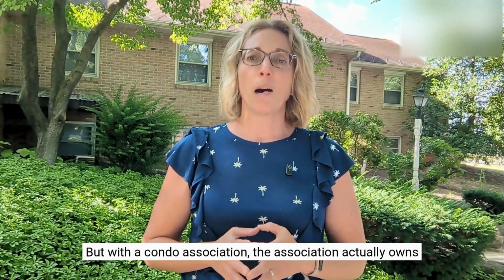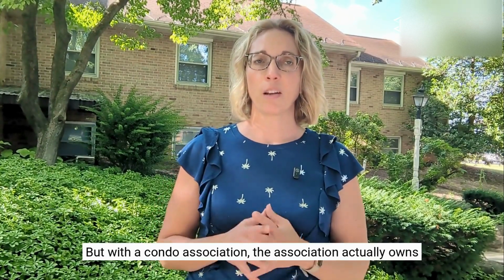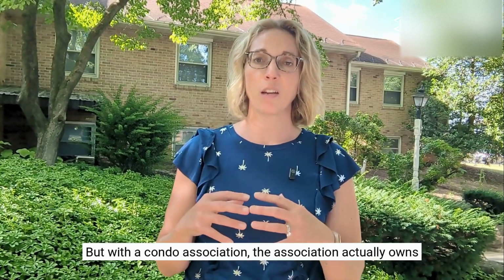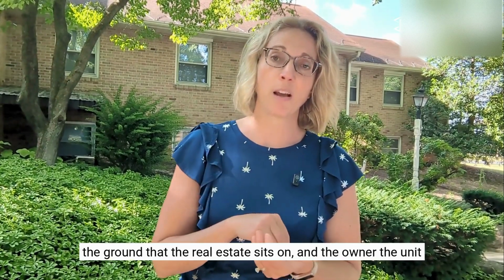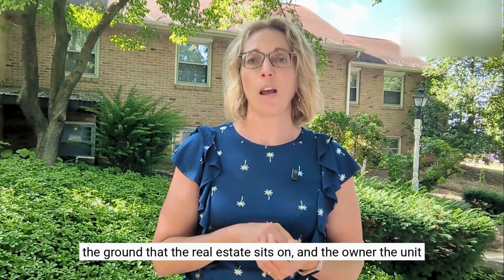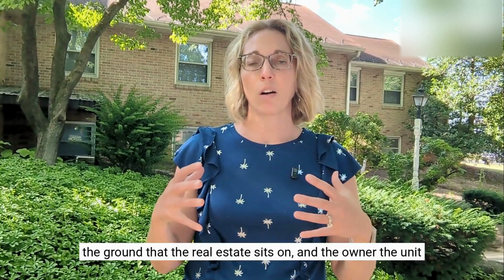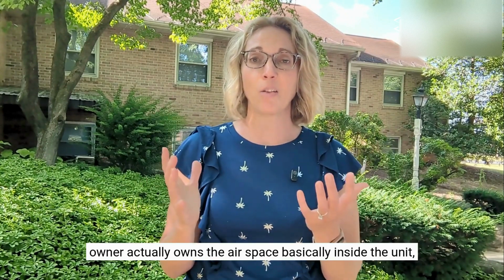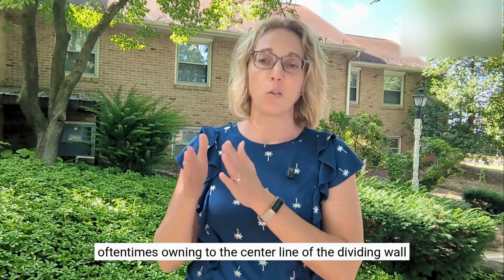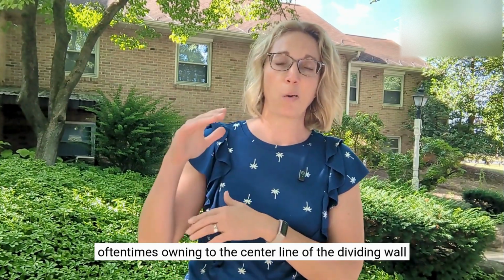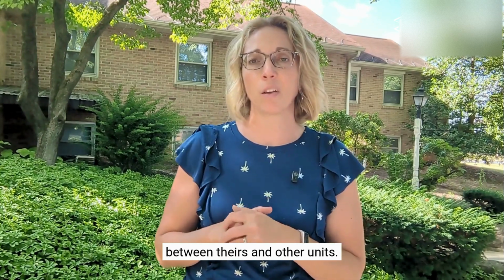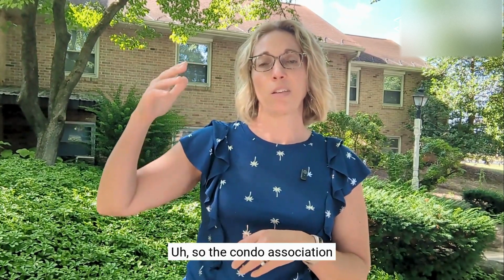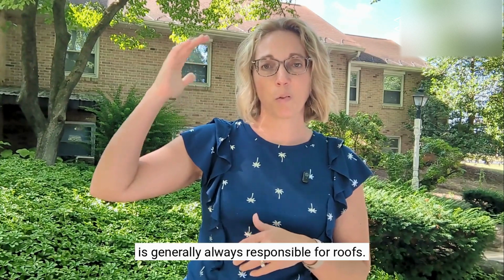But with a condo association, the association actually owns the ground that the real estate sits on, and the unit owner actually owns the airspace inside the unit, oftentimes owning to the center line of the dividing wall between theirs and other units. So the condo association is generally always responsible for roofs.